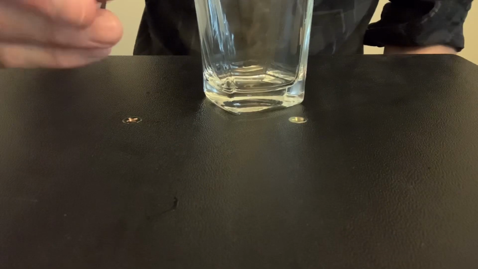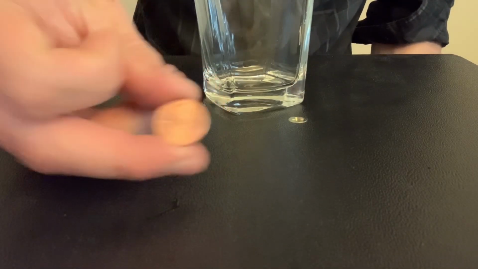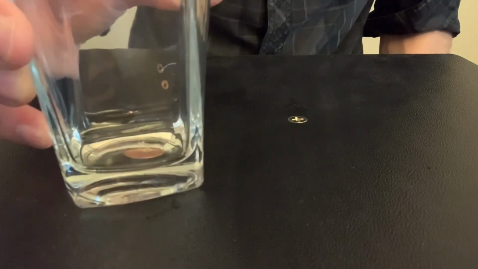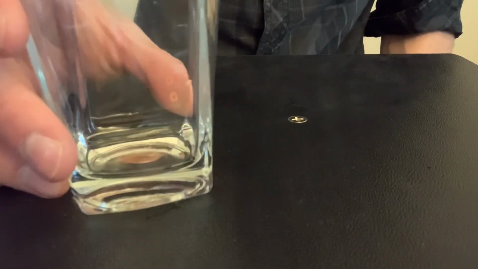Okay guys, now it is time to make Abraham Lincoln disappear. You're gonna put your penny on the table, you're gonna take your glass, you're gonna put it on top of the penny so you can see the penny through the glass. Then you add your water to make the penny disappear.